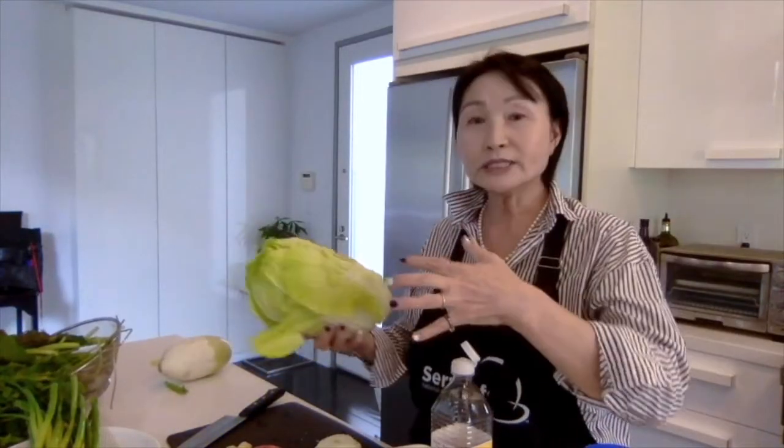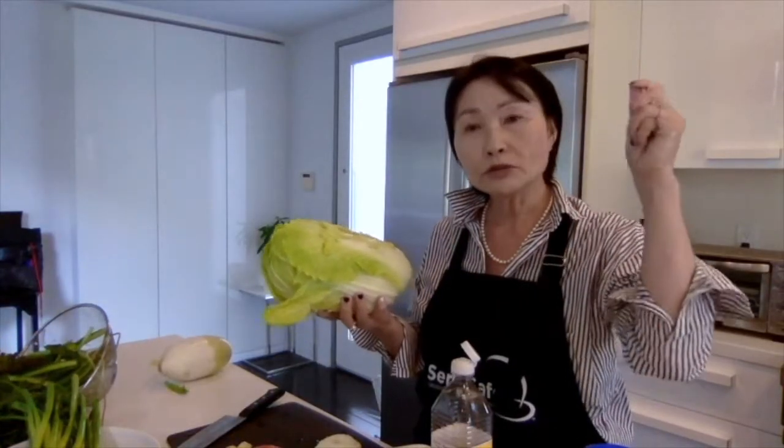I don't know what you call this one. This is not marinating. But in Korea, before you mix all these ingredients, you need to chop your cabbage, and then you sprinkle salt, layers of salt and cabbage.